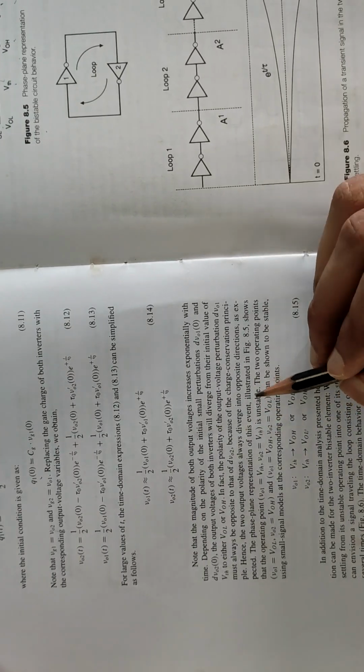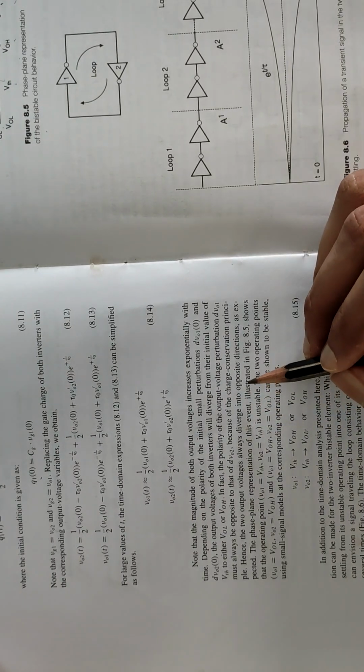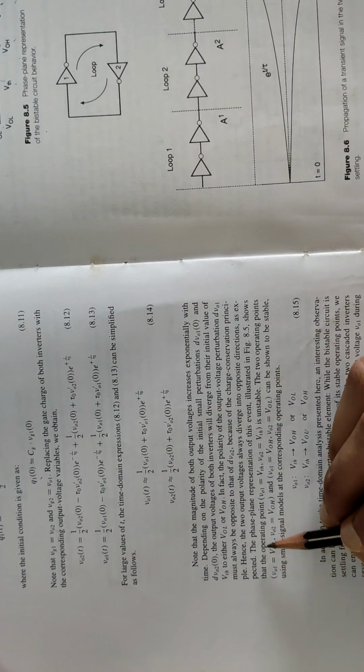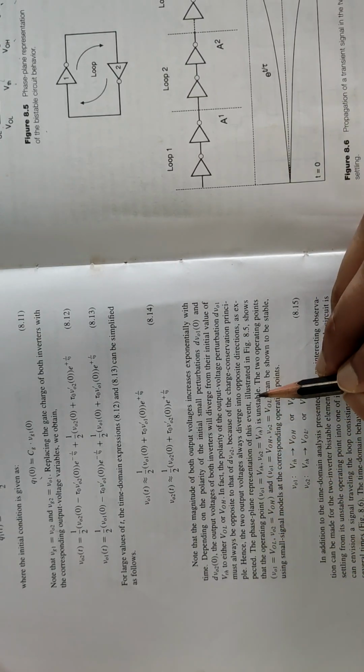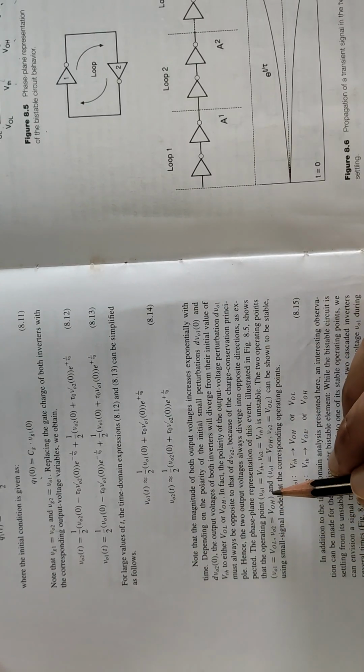Here the two opposite voltages always diverge in opposite directions as expected.